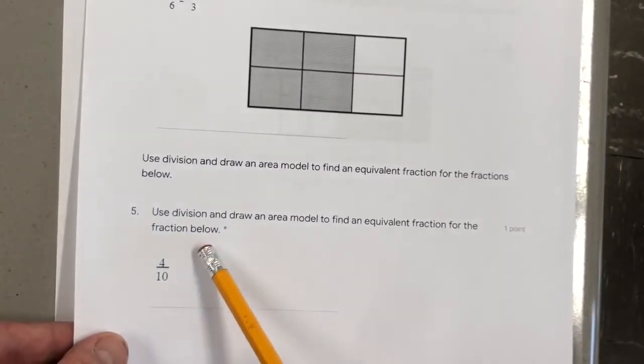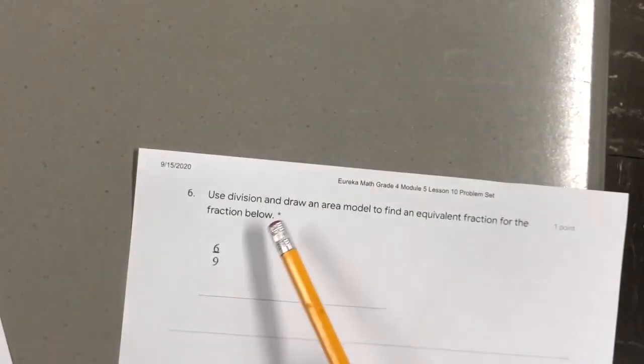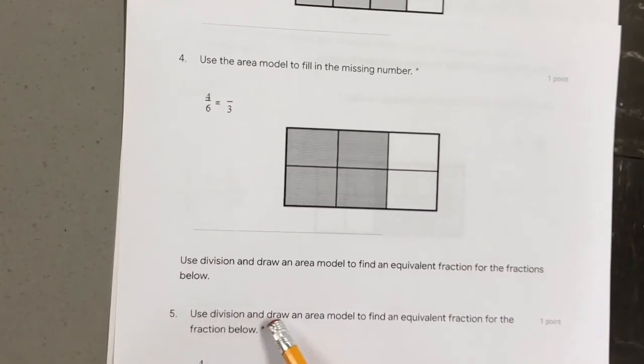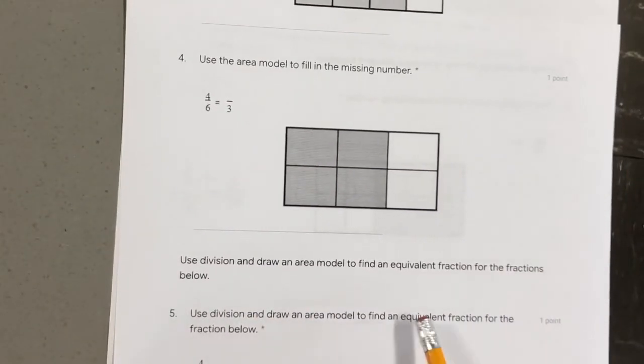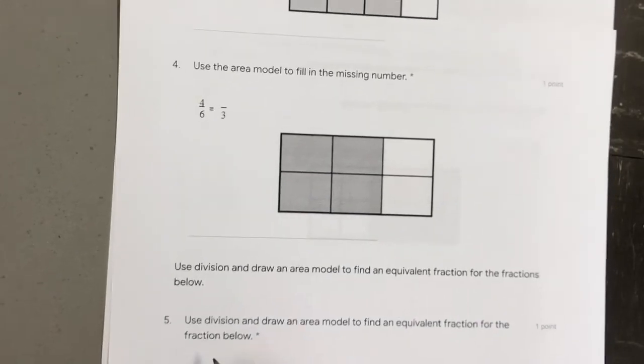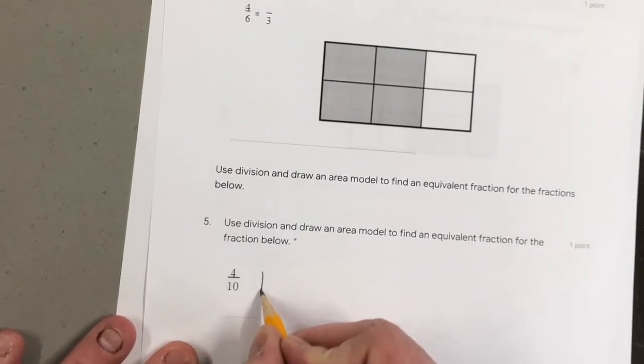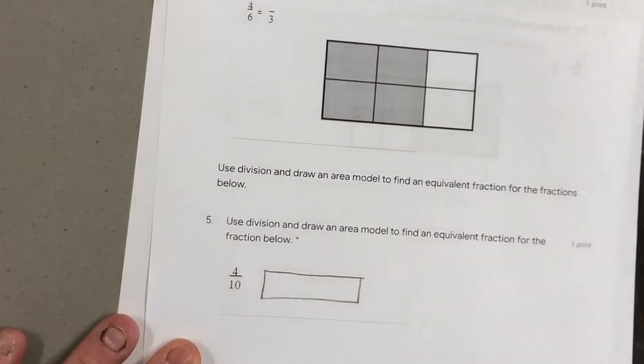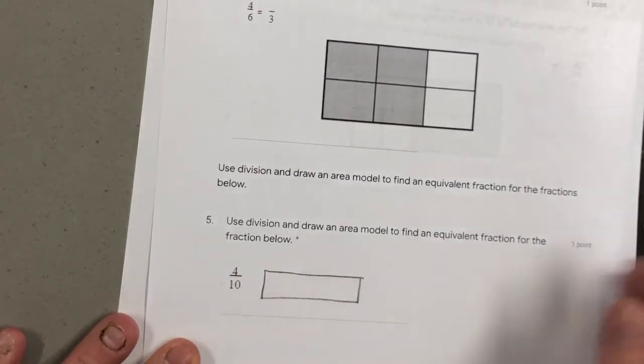For question number 5 and question number 6, the instructions say use division and draw an area model to find an equivalent fraction. So even if you're handing this in only online and can't draw a picture, it's still a good idea to do that, maybe on a scrap piece of paper or on something extra that you're using, so that you really learn how to do it that way. I'm not going to draw the picture for you, but if you draw something like that, you'll be able to get started. You just need to create 10 spots.